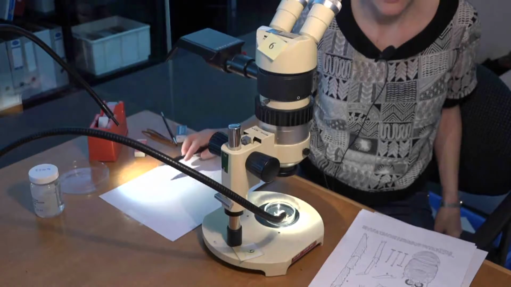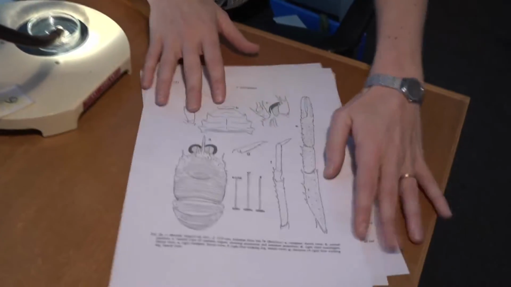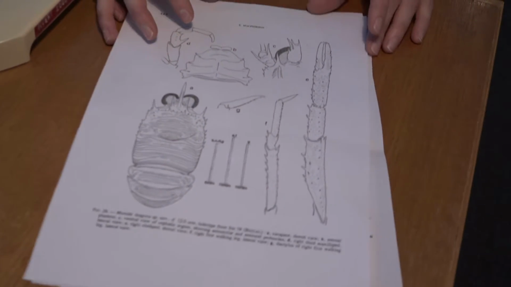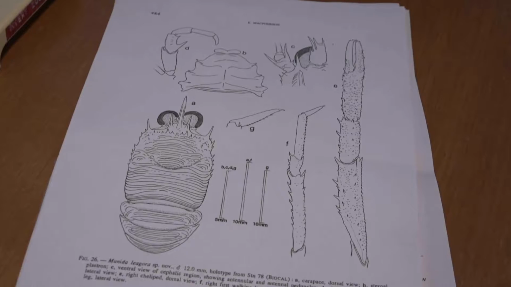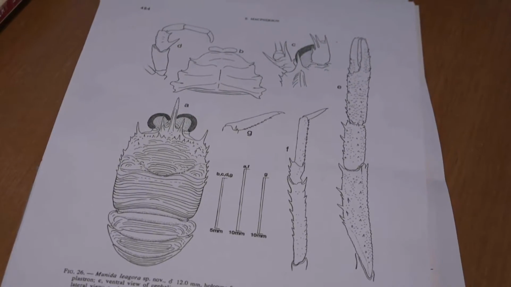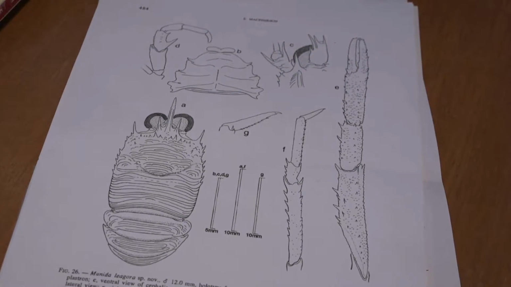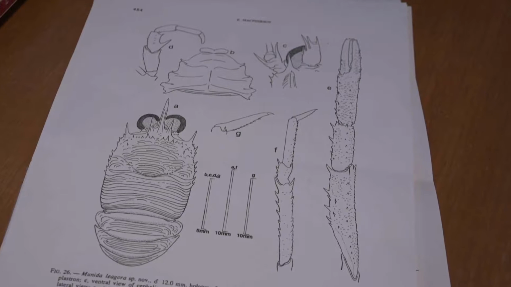So this is the illustration of the one I was telling you about from New Caledonia. You can see it's pretty technical. It's a line drawing of the carapace and the tail, all the different body parts that can be used to distinguish this species.